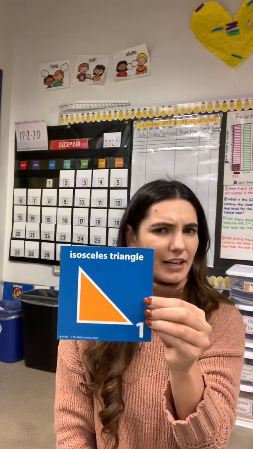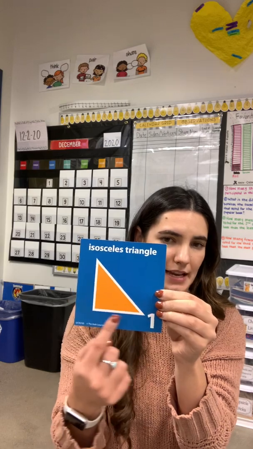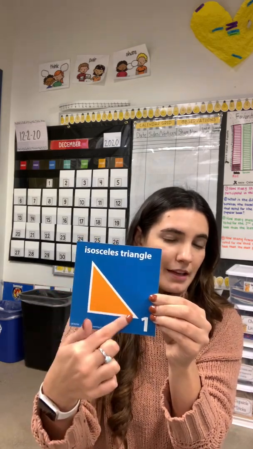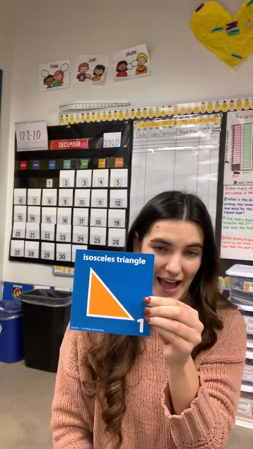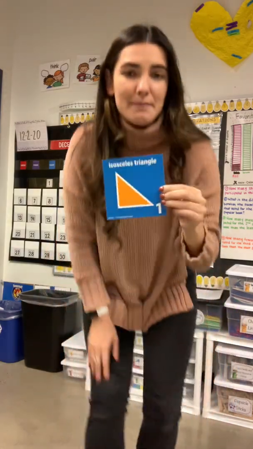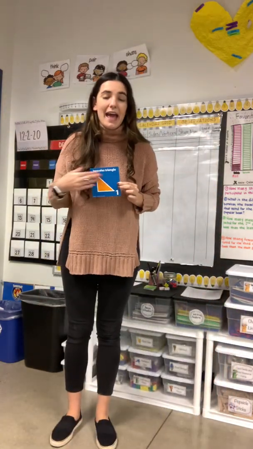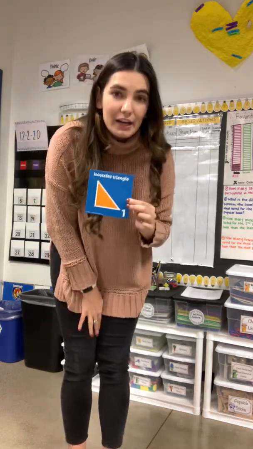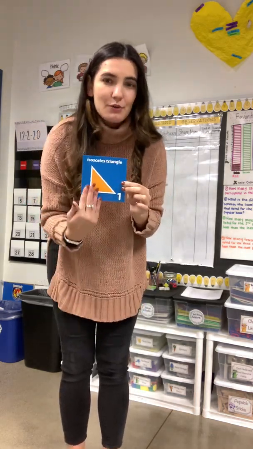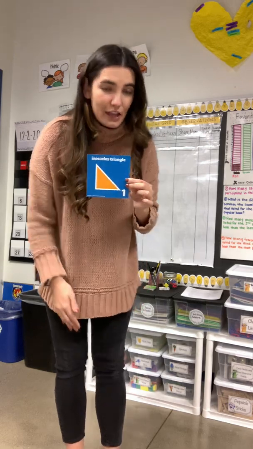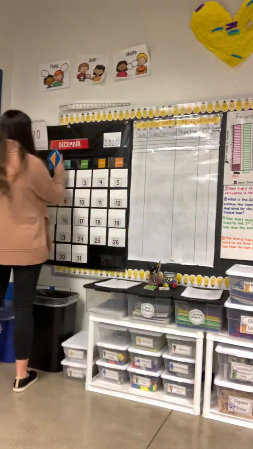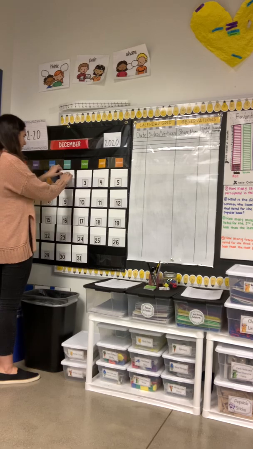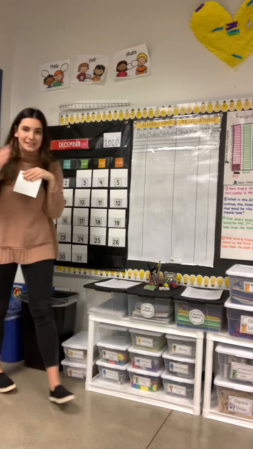Maybe what color it is. Maybe you notice that it has 3 sides. Very good. Maybe you're noticing that it's only half or part of another shape. Maybe if you doubled it, it would look like another shape. All good observations.